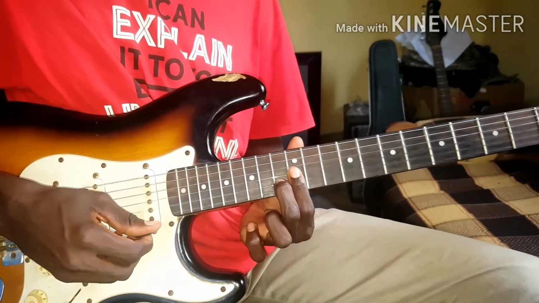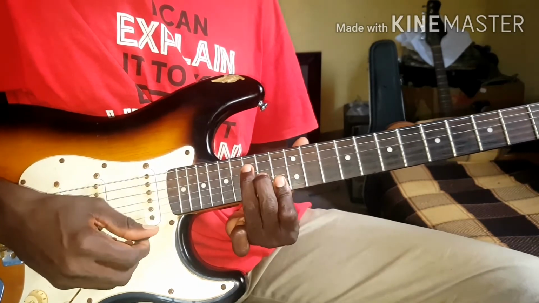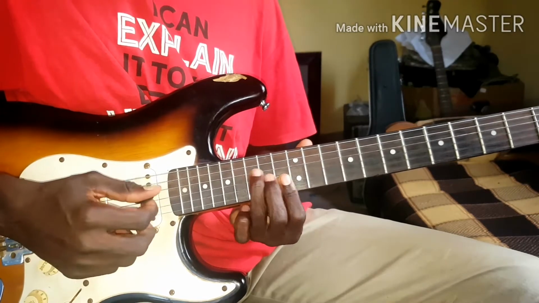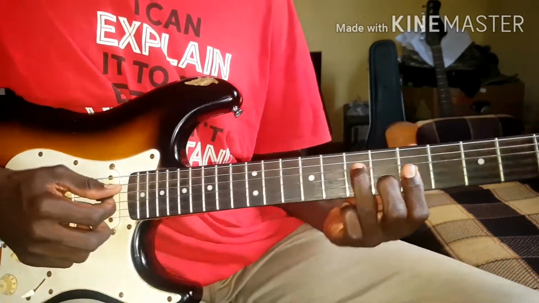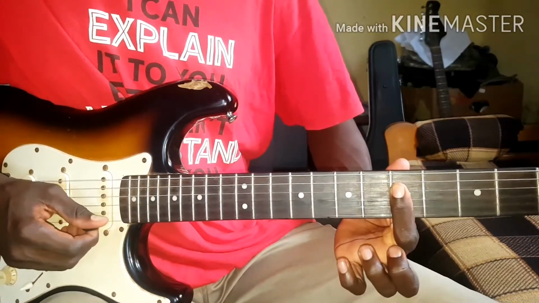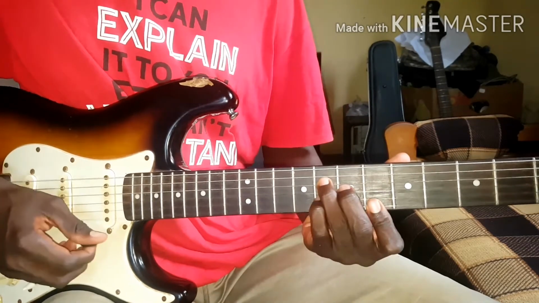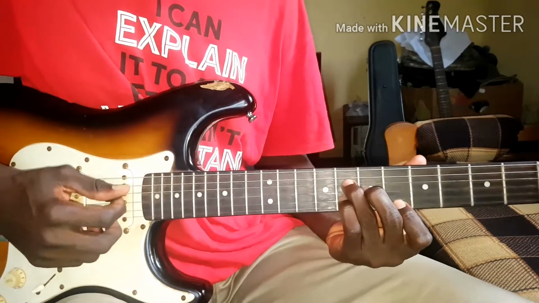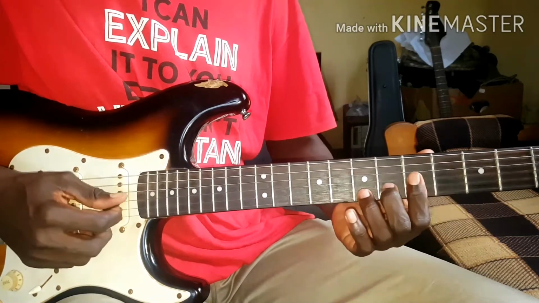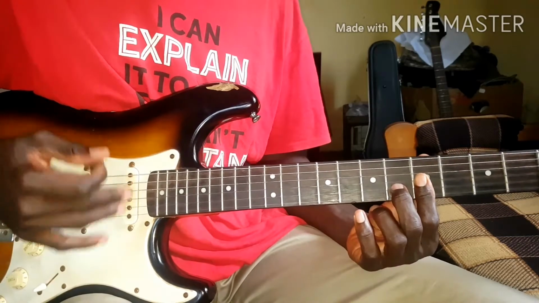Then So, we played So here. We use Do and So chord here. Do and So, that is F major and C major. F major is Do, C major is So. The same here, we have F major here as Do, and we have C major as So, and we have Fa here, B flat, and Re, G minor as Re, and Ti, then Do here. These are the chords and shapes we are going to use to play the song.